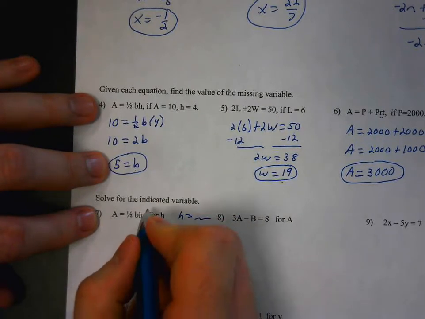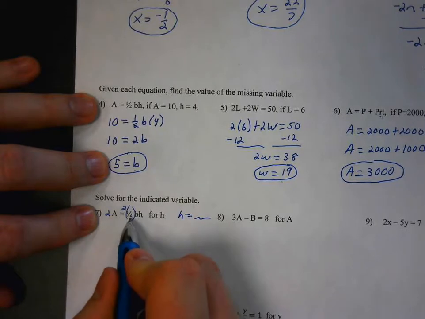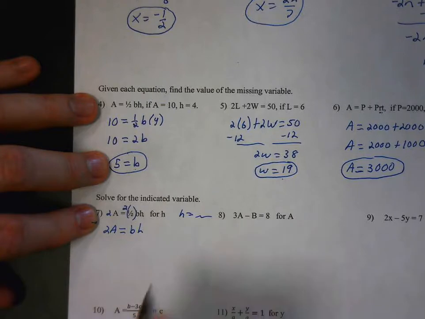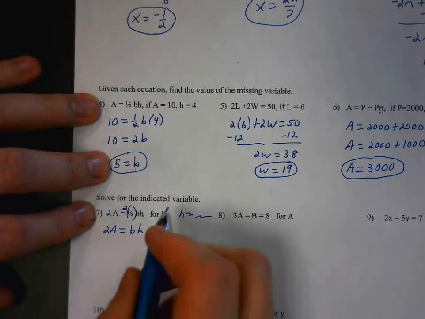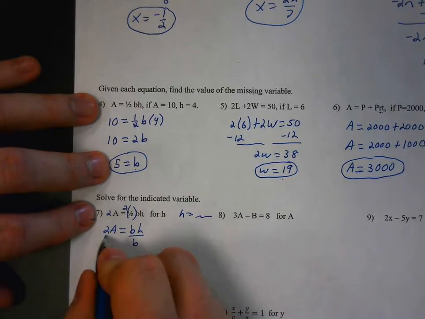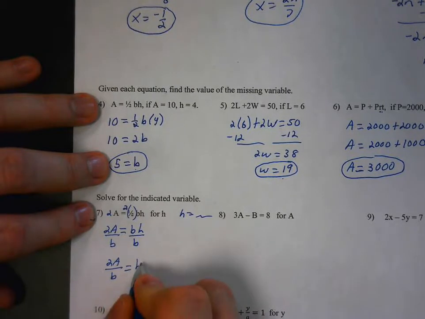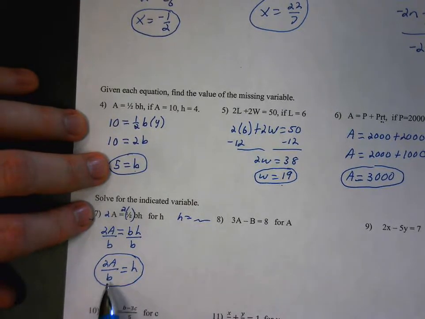So really what we'd have, if you multiply each side by 2, 2 times a half is 1, 2 times a is 2a. So we have 2a equals b times h. Now, to get h equals, it's b times h, so we'll divide by b. So 2a divided by b equals h. And that looks messy, but we don't know what the area and base are. We don't know what a and b are, so we don't know the exact value of h. We can't simplify it any more than that.